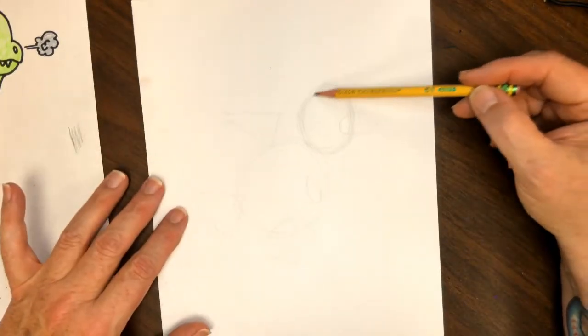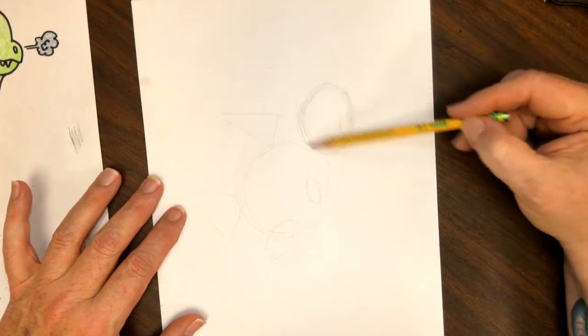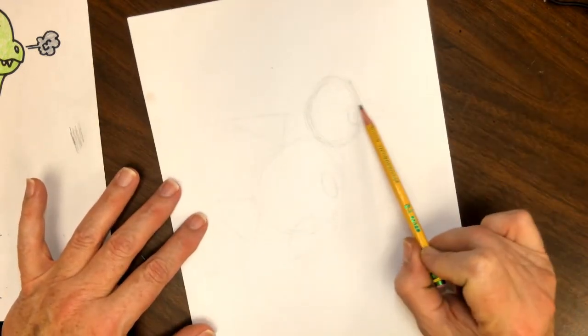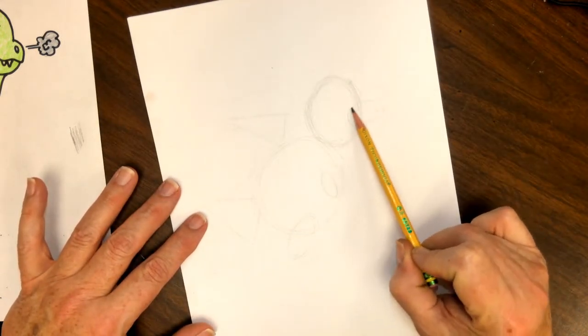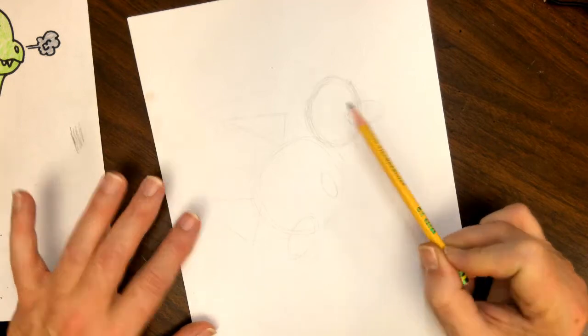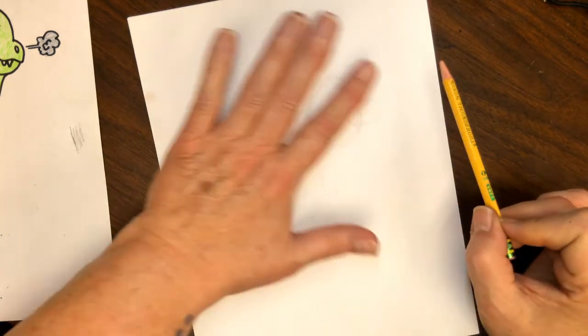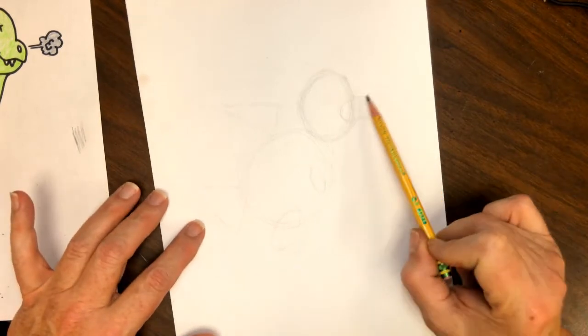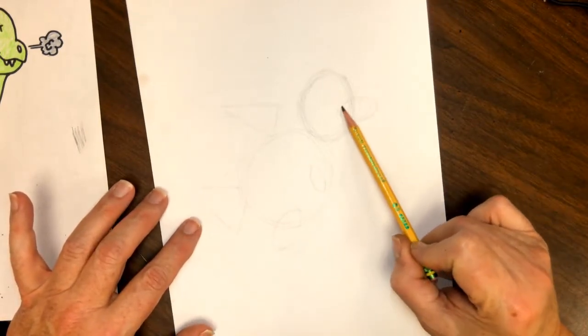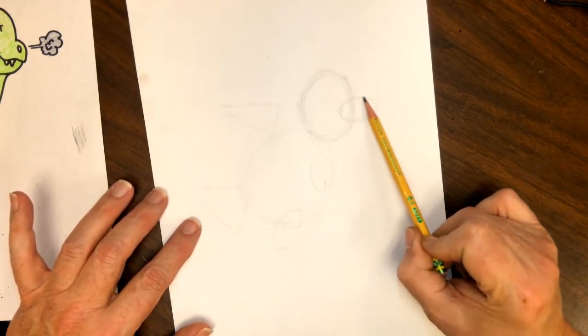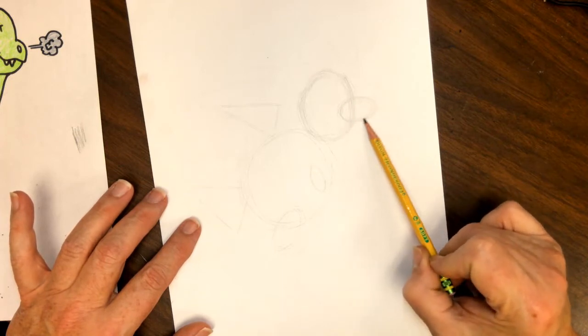So I've got a pretty big circle here, and then right on top of it, and I'm still holding my pencil way back here. All of this is going to be super light, super ninja quiet, drawing our shapes, okay?